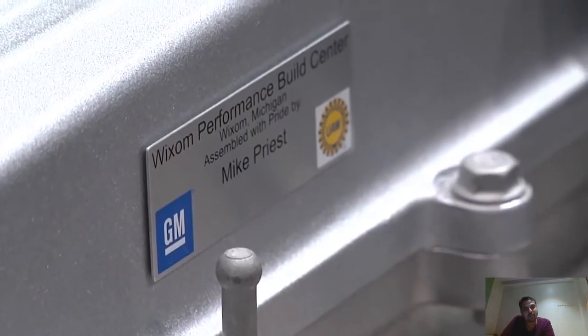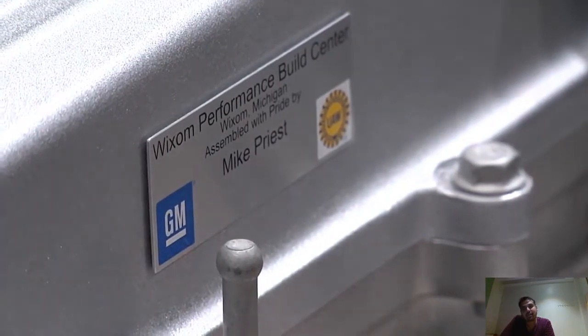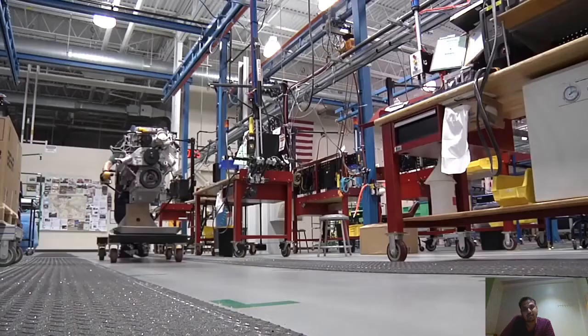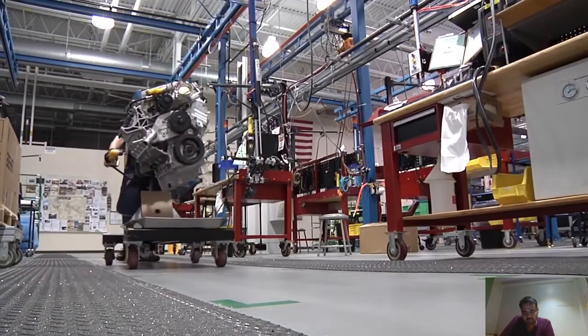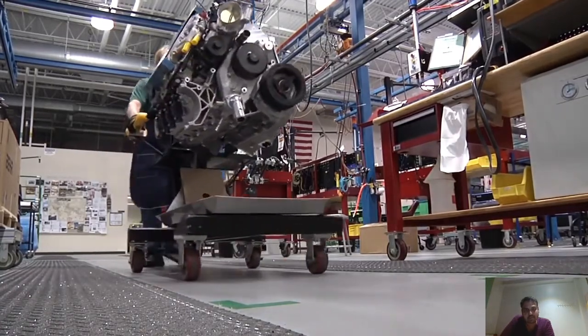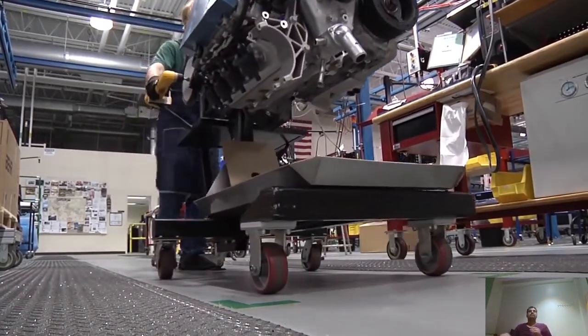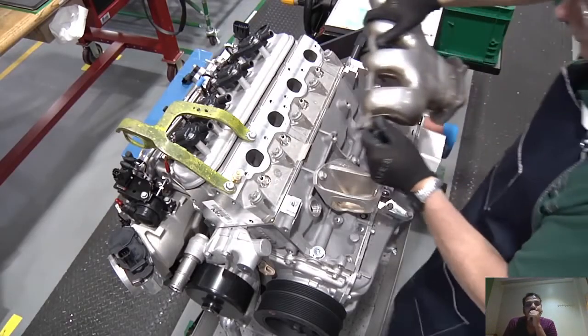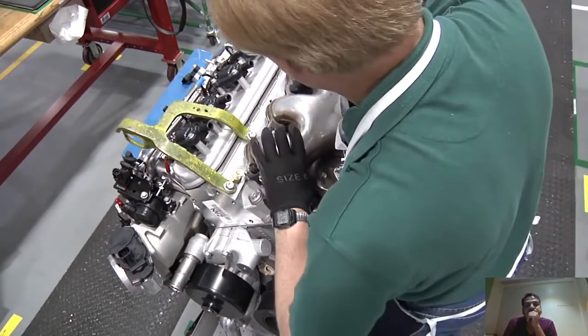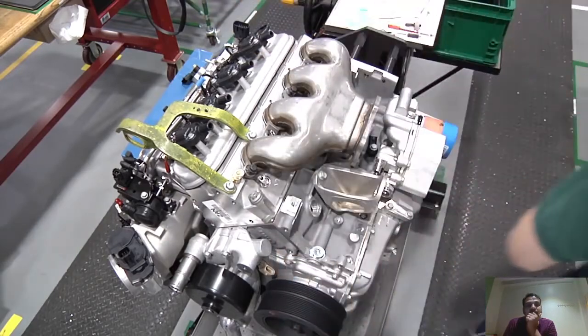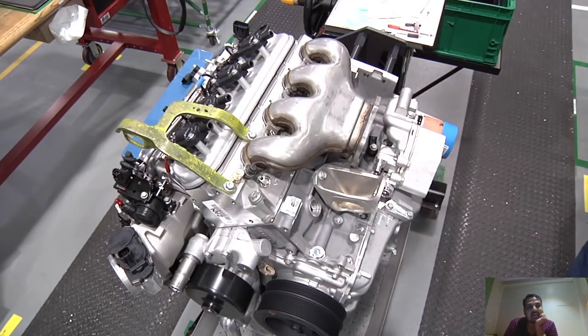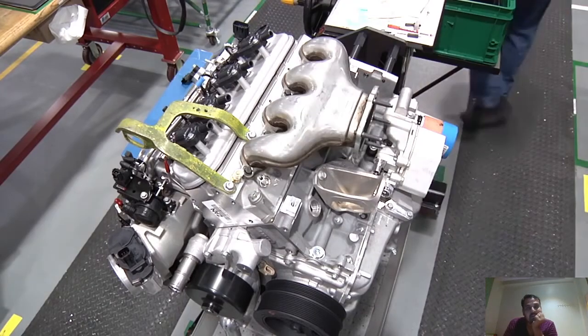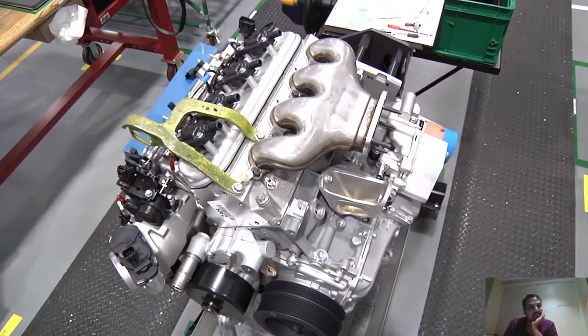That is Chevrolet. Again, the person who is assembling this particular engine. Now see the manifolds. The design is totally different as compared with that of Mercedes.